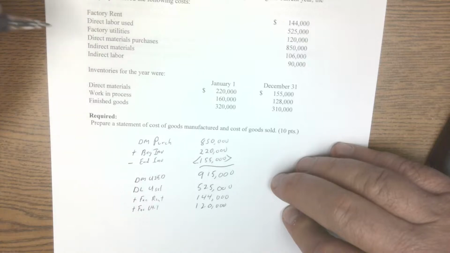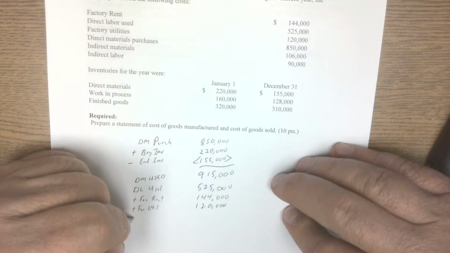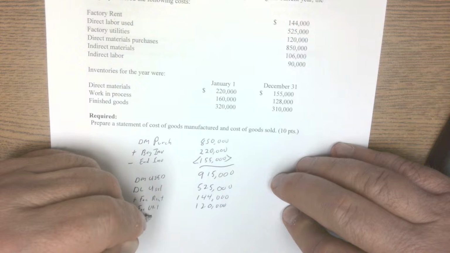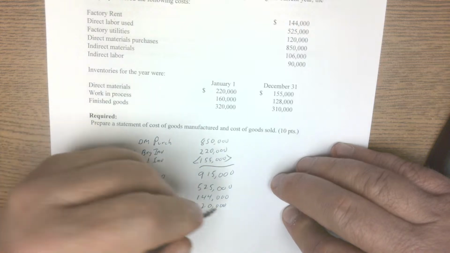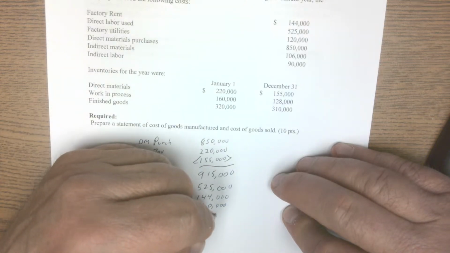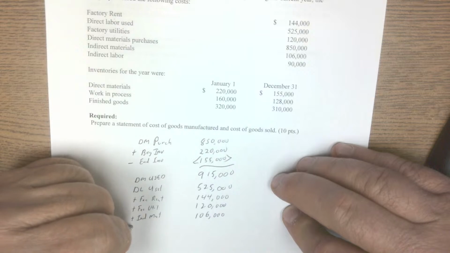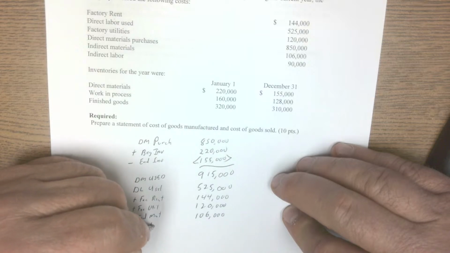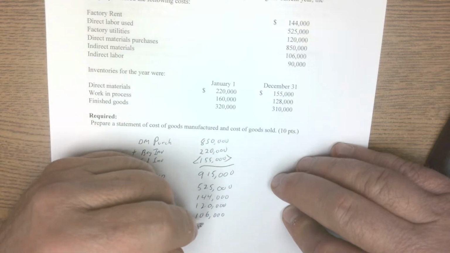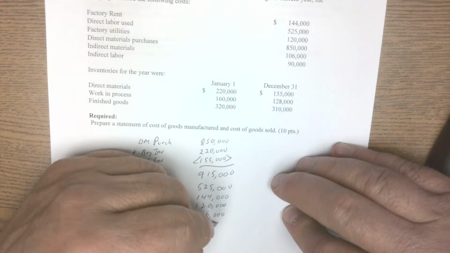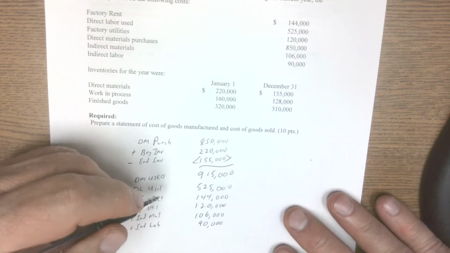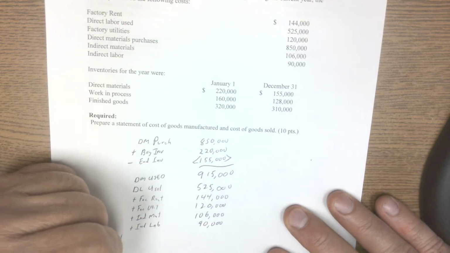We've already done direct material purchases. We do have to do indirect materials. That's 106,000, and plus our indirect labor, which is 90,000.